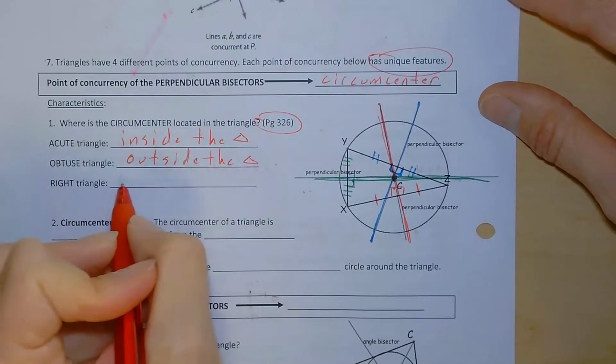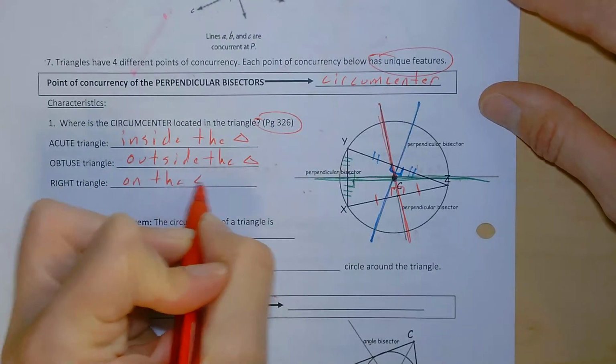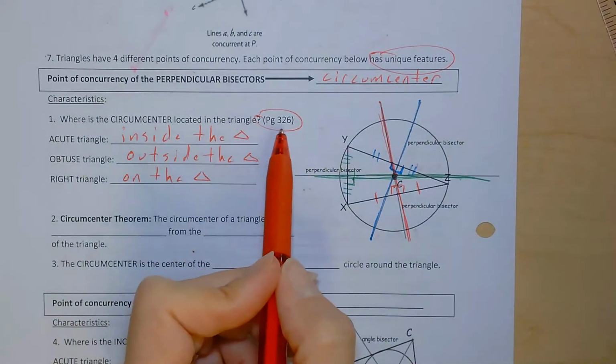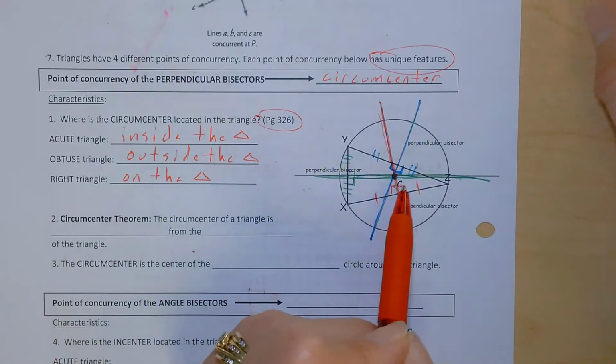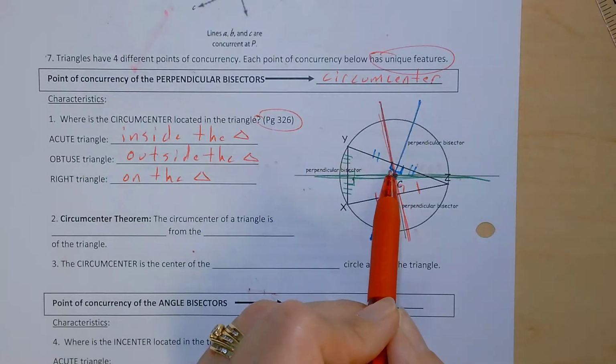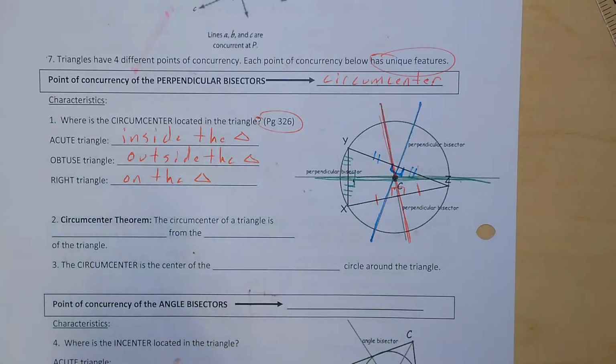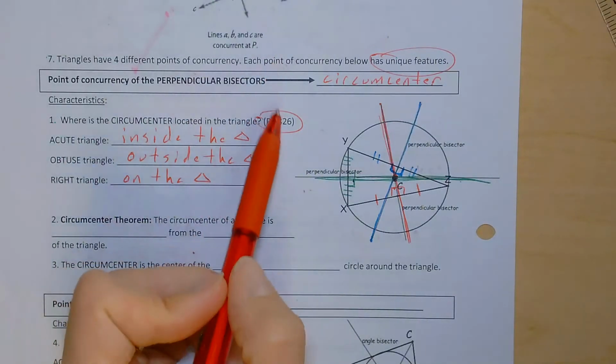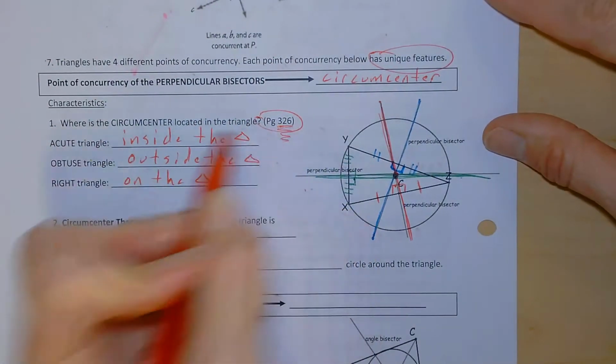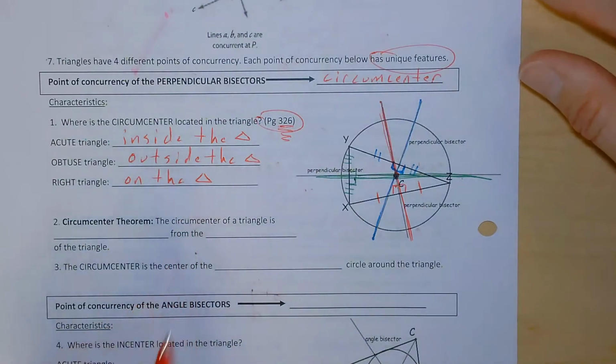And if you have a right triangle, it's going to be on the triangle. So if you flip to page 326, it's going to show you an example of all 3 points of concurrency for perpendicular bisectors in an acute, obtuse, and right. So for the people in class, I will show you that. For the people at home, you're going to want to flip to page 326 and look at those 3 options of where it can sit.